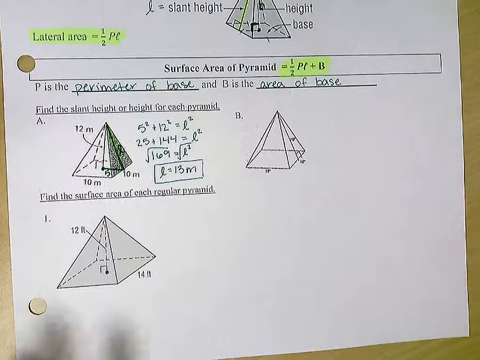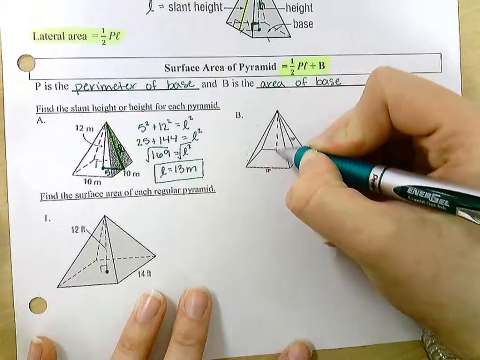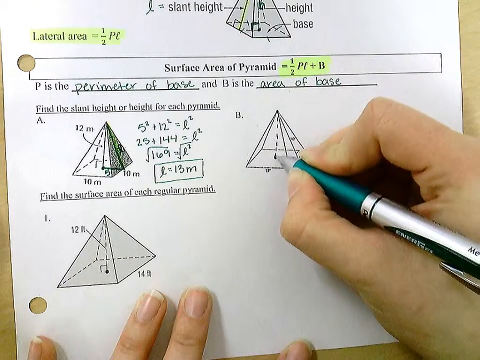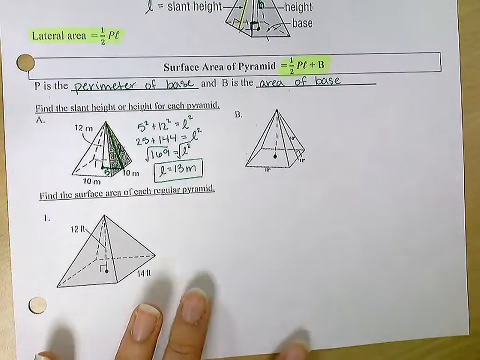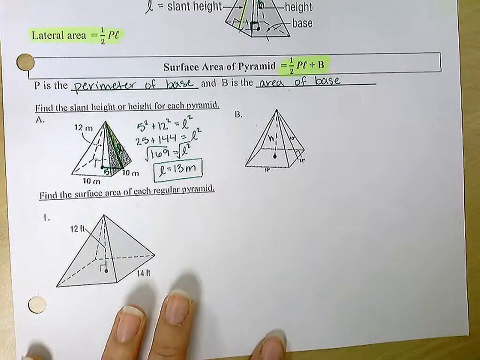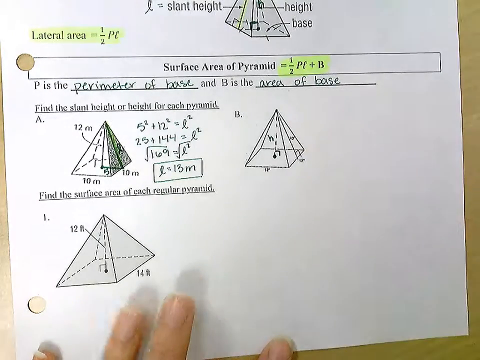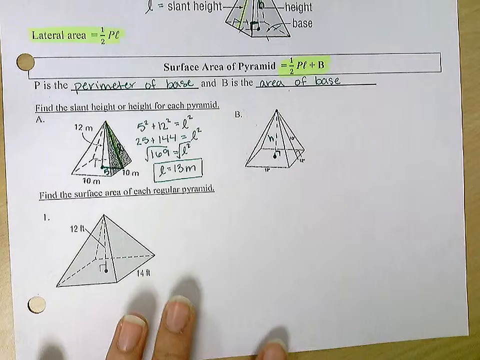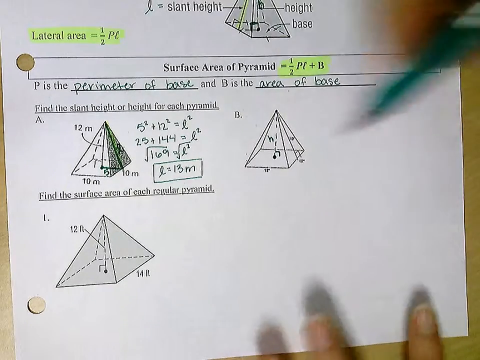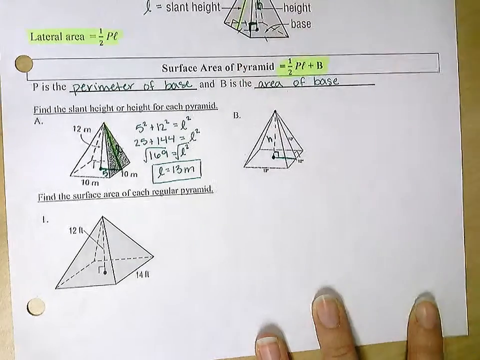All right, then letter B. This time you are given the slant height, but we're going to solve for the height. So we're not given this height from the vertex to the center point of the base. That is your height, or h value. And again, it is perpendicular to that base. I can create this right triangle with the slant height and the height.